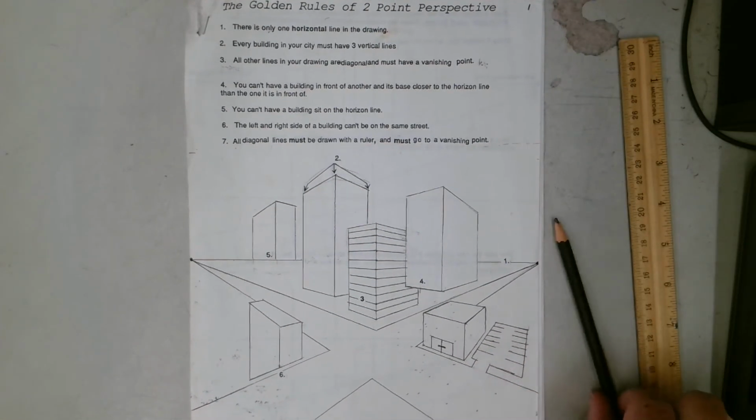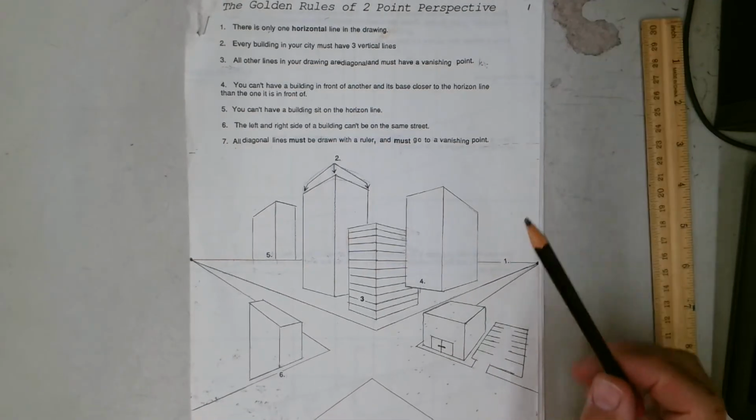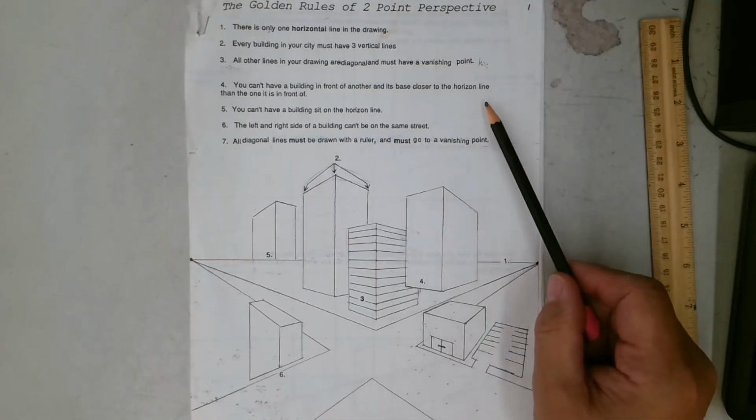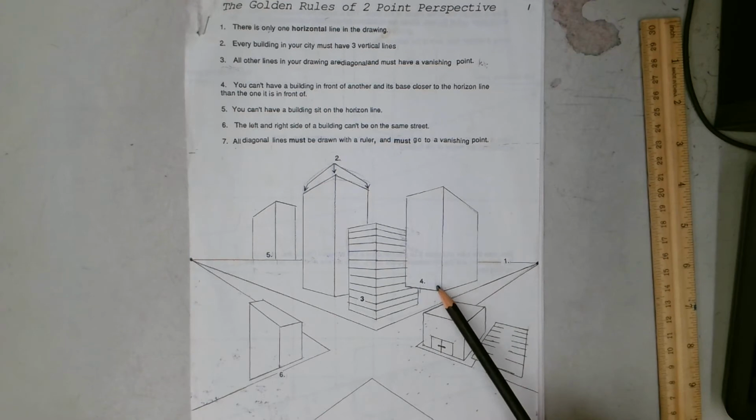Except for the buildings that are drawn incorrectly. Rule 4, you can't have a building in front of another building. See, this building's in front of it, and the base is further away from you. This base is closer, but this building's in front of it. So you can't have that. It looks like this building is floating up in air.